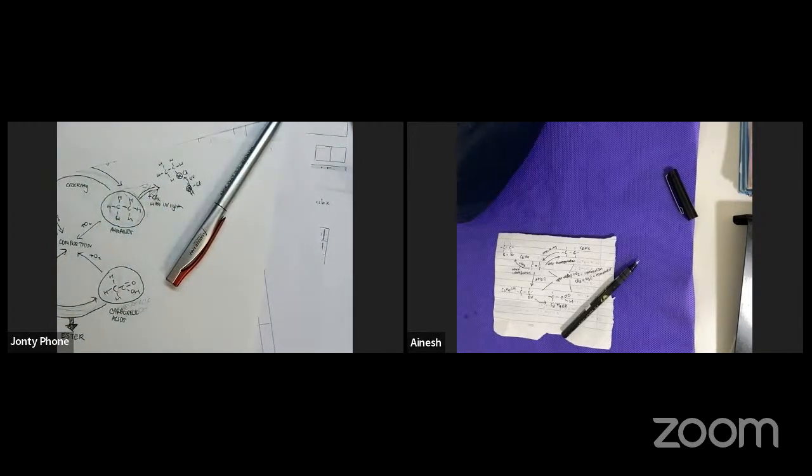Any other questions? Those are good questions. Okay, so that one's done. Now, Jonty, you get to pick the next one. The ester one. That's the one.